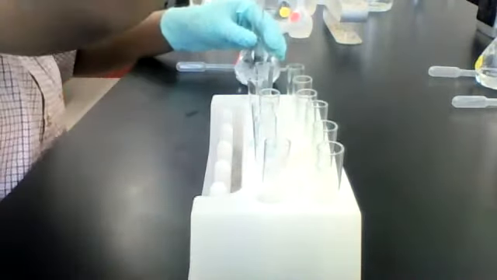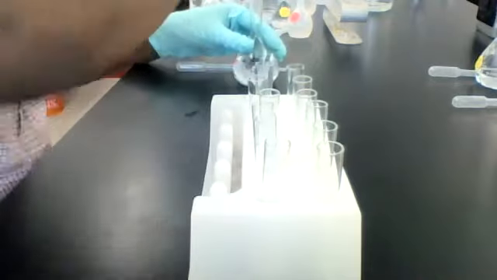And as it releases the gas, it gets pushed up towards the top of the liquid. Okay. Moving across, our next acid at 3 molar concentration is HCl.